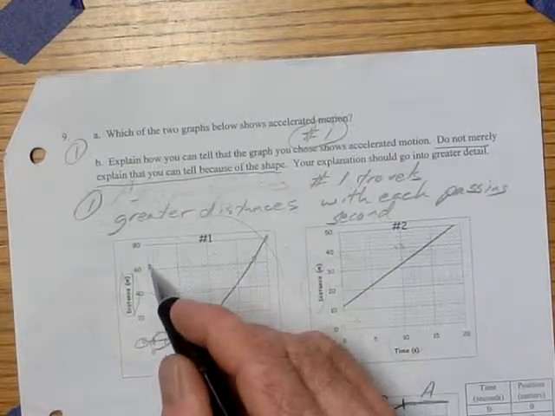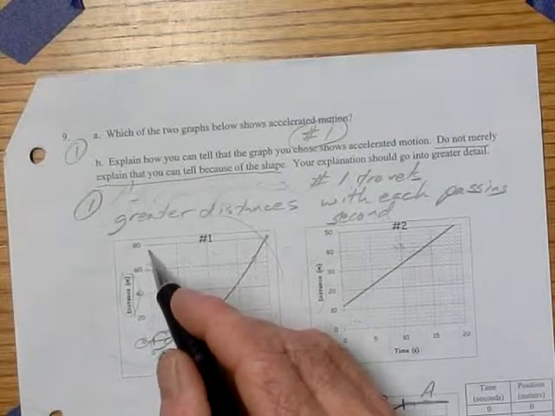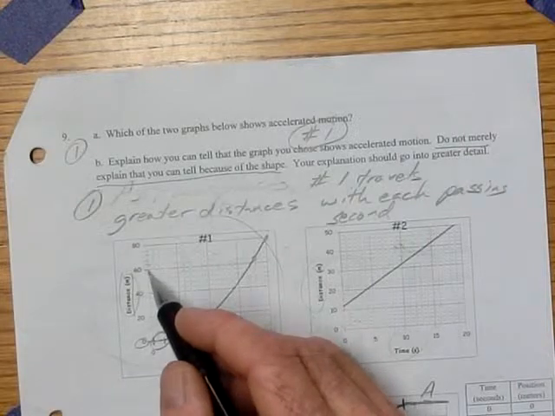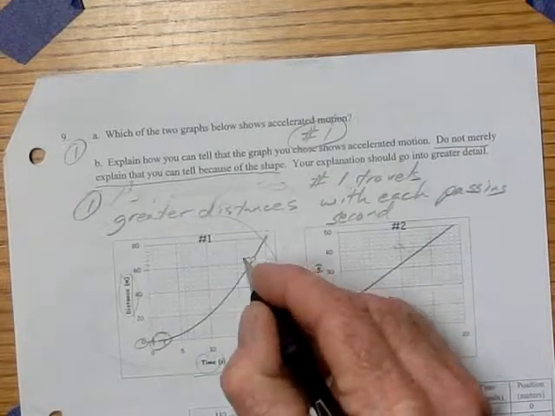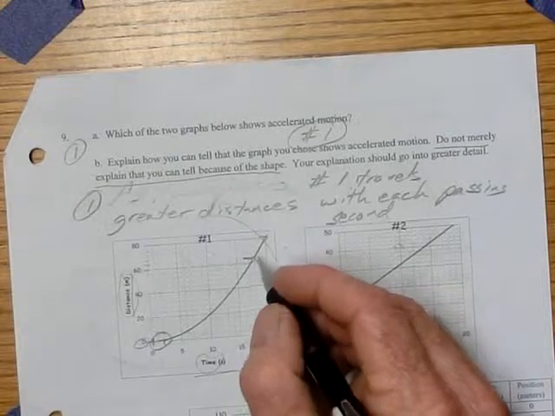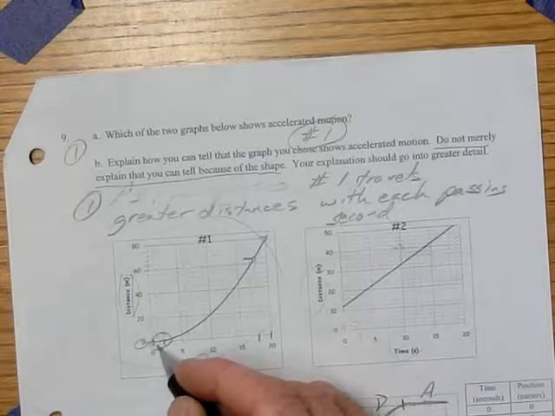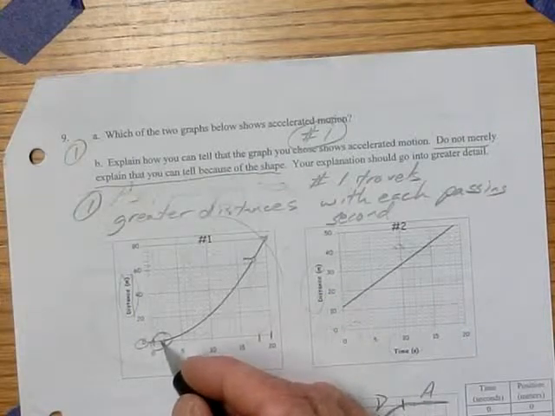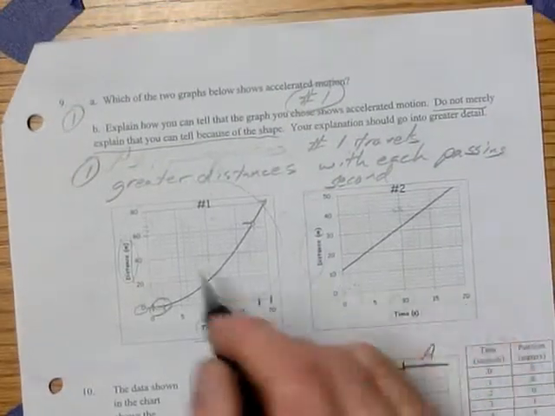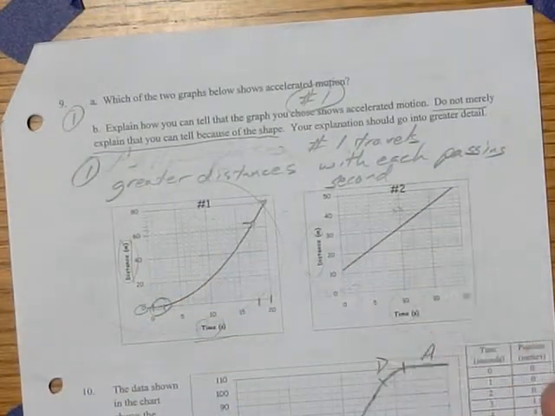Funny units: this is 60, and there are 5 spaces in between, so each of these is 4. This is 64 meters all the way up to 80 meters. 80 minus 64 is 16. So they went 16 meters in the last 2 seconds. They hardly went any at all, less than 1, in the first 2 seconds. So that shows they're speeding up. I just said, number 1 travels greater distances with each passing second.